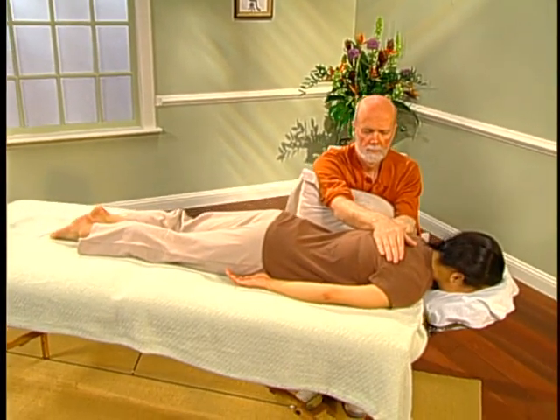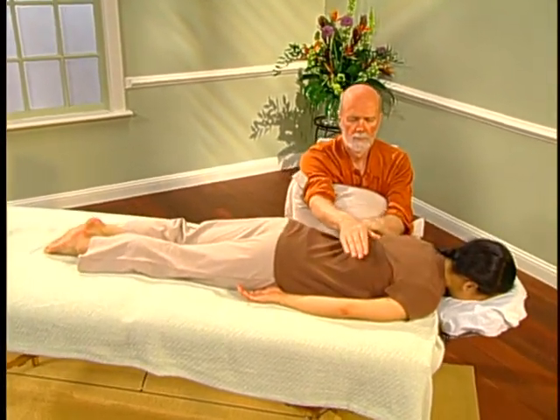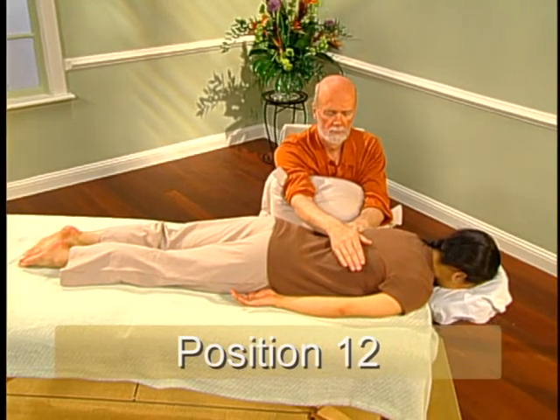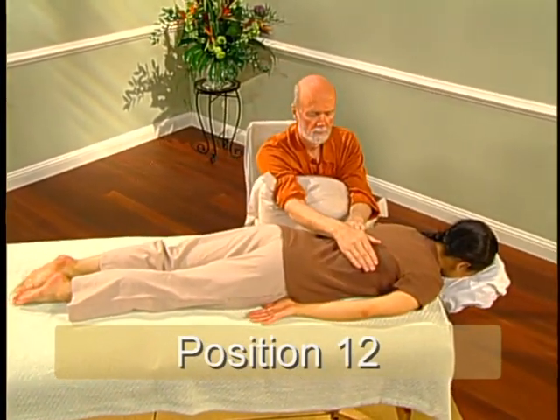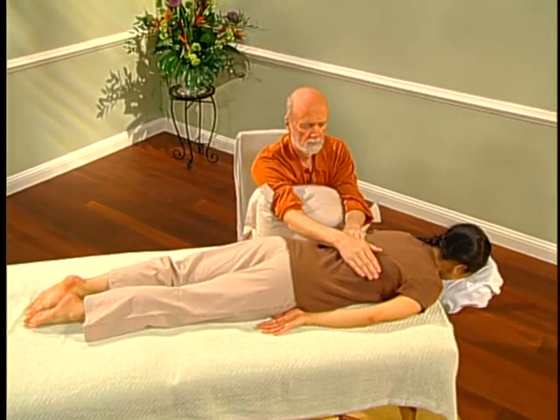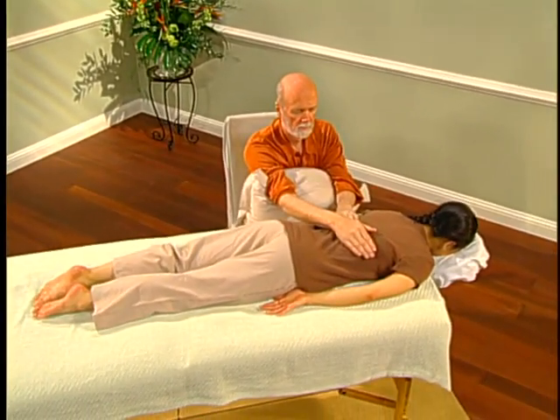Now move your hands down to the middle back for position number 12. This position treats the gallbladder, spleen, adrenals, mid-thoracic vertebra, and the solar plexus chakra.